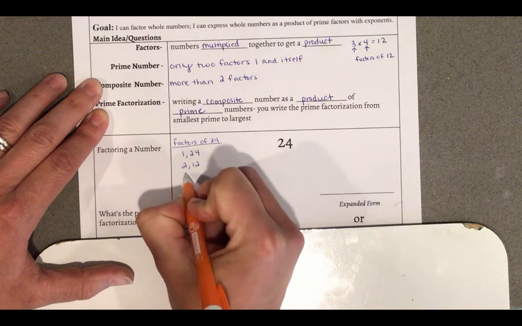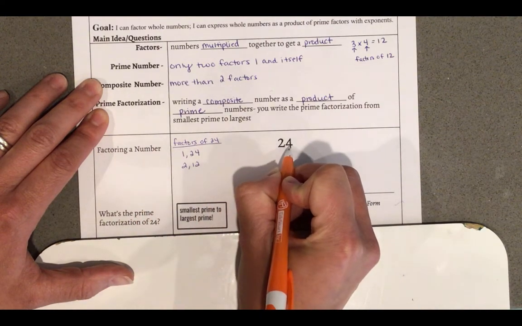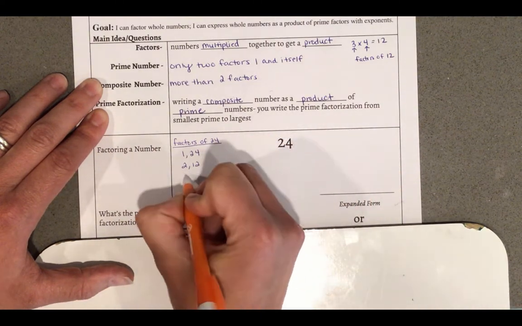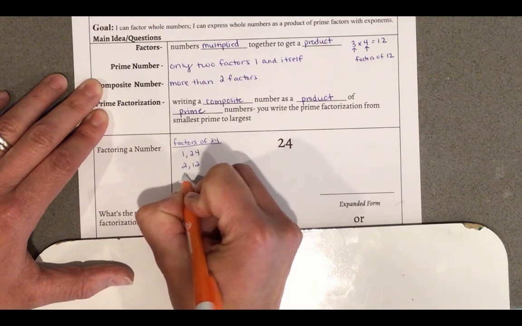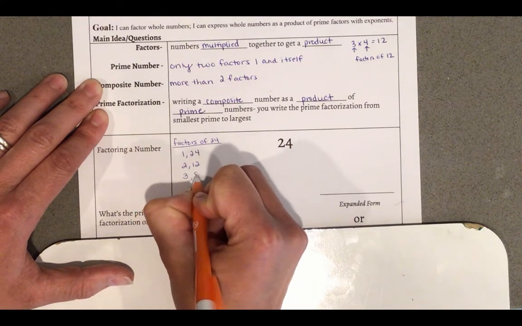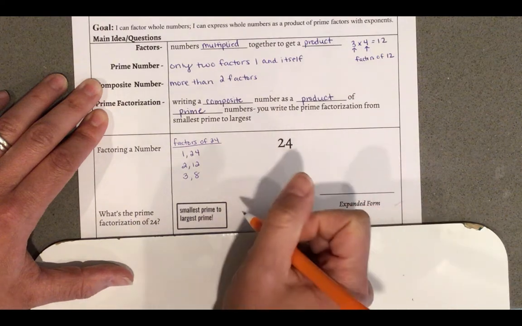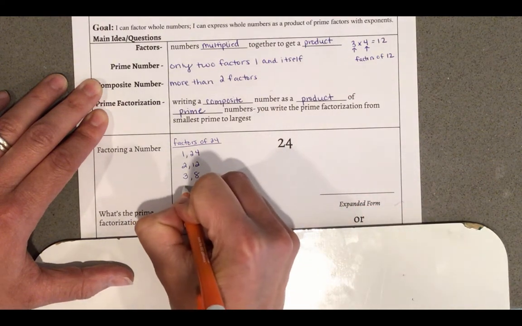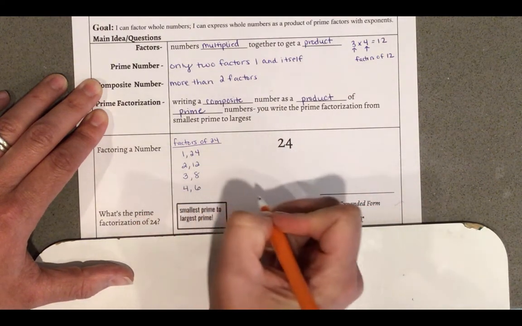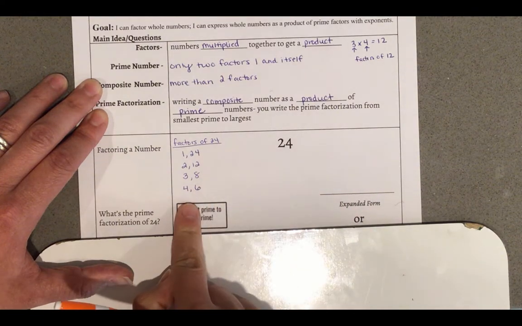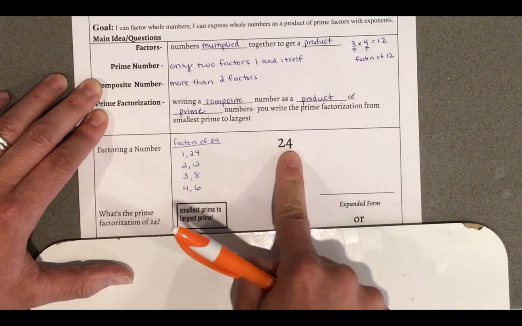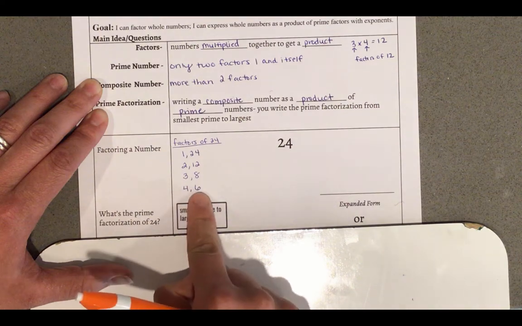Is 3 a factor of 24? 2 plus 4 is 6, and 6 is a multiple of 3, so we have divisibility. So that means 3 is a factor. 3 and 8, when multiplied together, give me 24. Anything times 4? Yeah, 4 and 6. Anything times 5? Nope, doesn't end in a 0 or a 5. Anything times 6? Repeat, I'm done.